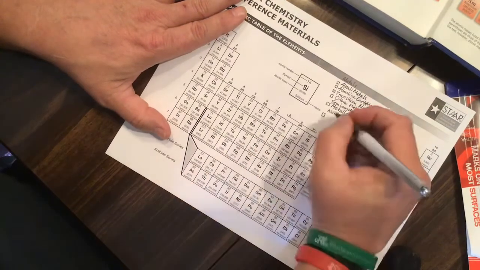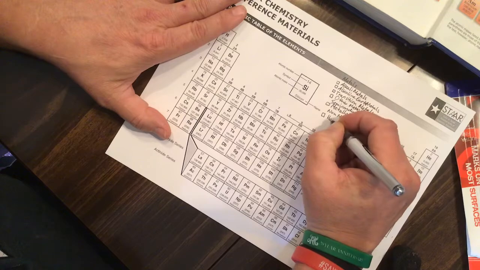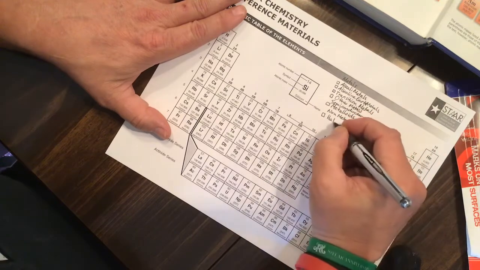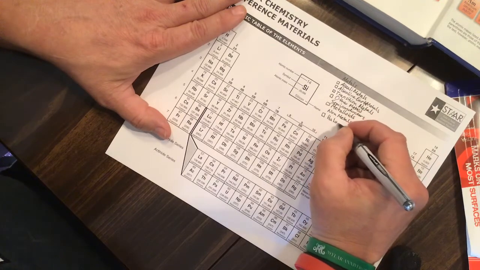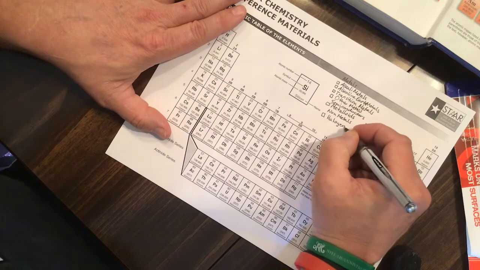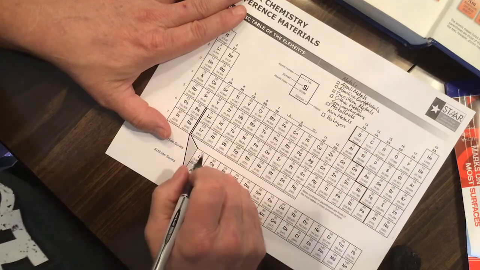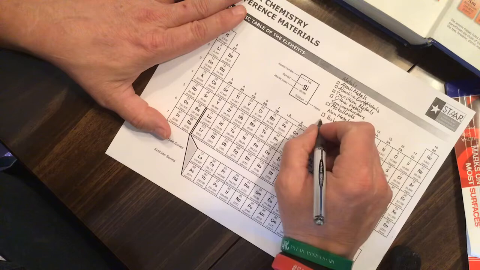So halogens, that's group 17. Fluorine and chlorine and bromine and iodine. Those are your halogens. And of course, your other nonmetals.